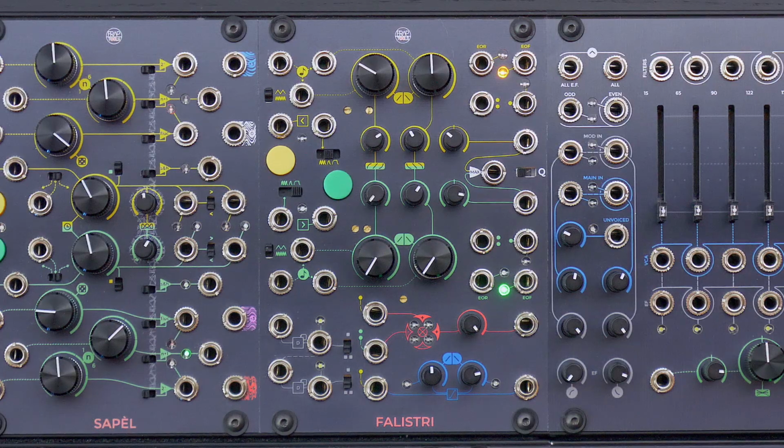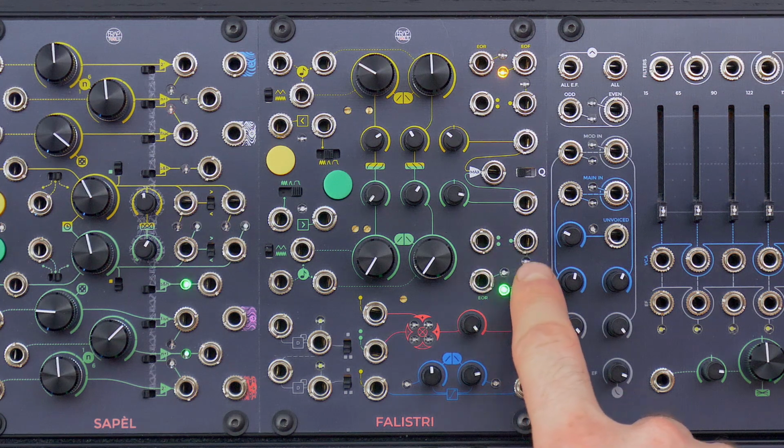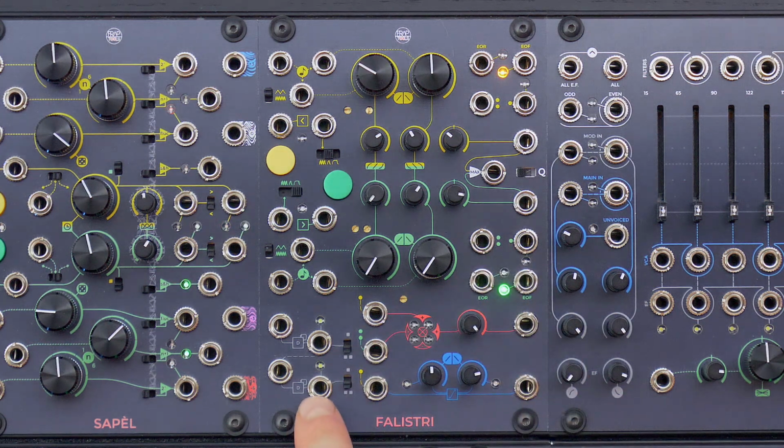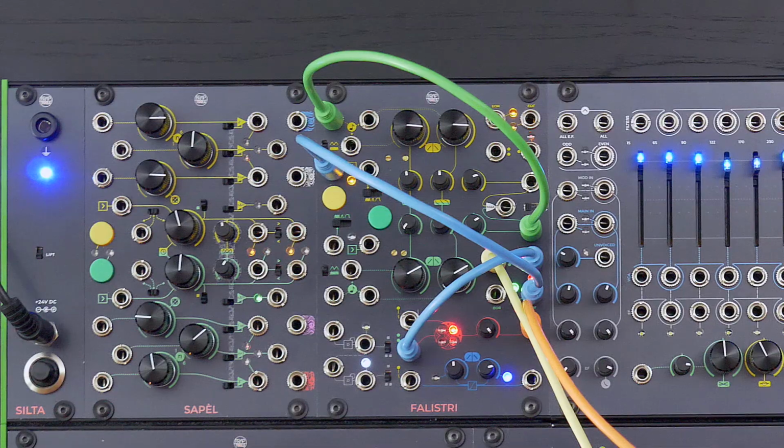It has 5 sections. 2 control voltage generators, which are yellow and green, a dual cascaded frequency divider, which is gray, a 4-quadrant multiplier, which is red, and a linear slew limiter, which is blue. The primary function of FALISTRI is to generate control voltages that change over time. They can be momentary, such as envelopes, or continuous, such as LFOs or audio rate oscillators.